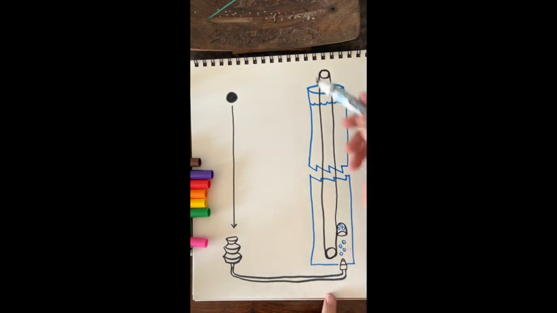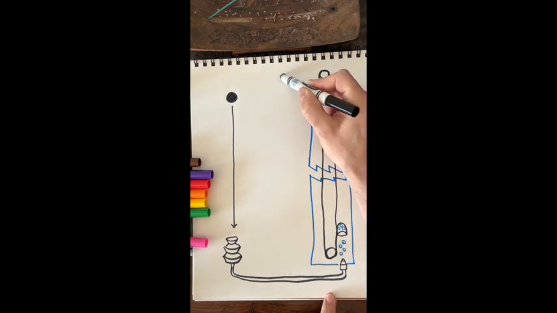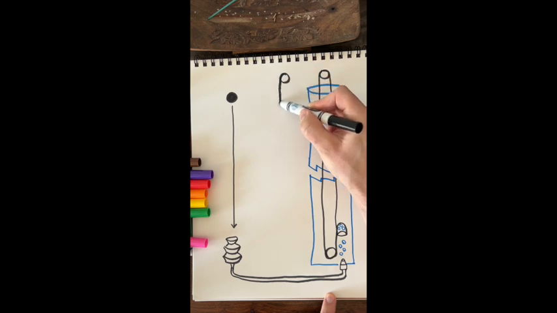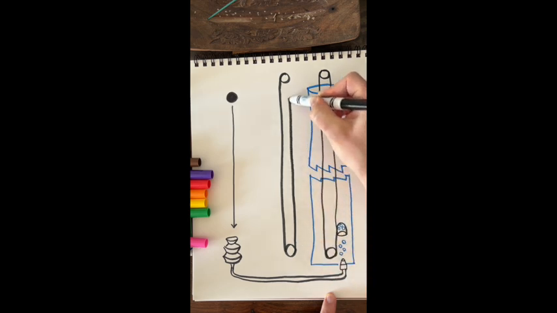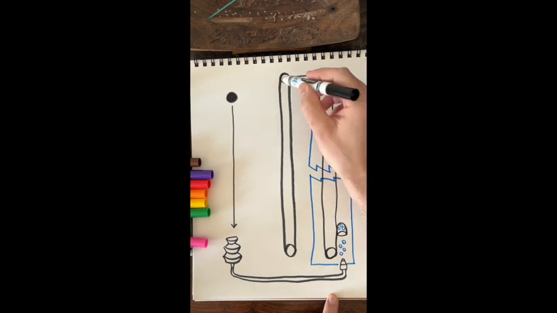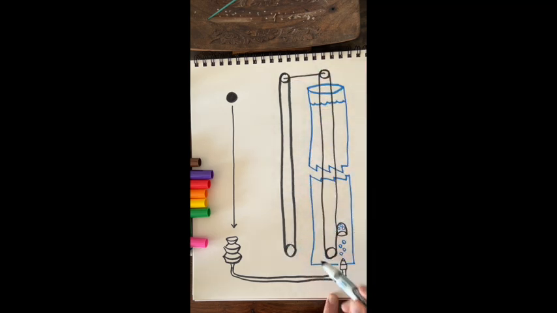Maybe if we draw another little track over here, just like that, and connect them, that way maybe when all these air bubbles push this bucket up, it'll slowly lift everything and it'll slowly turn this one around.